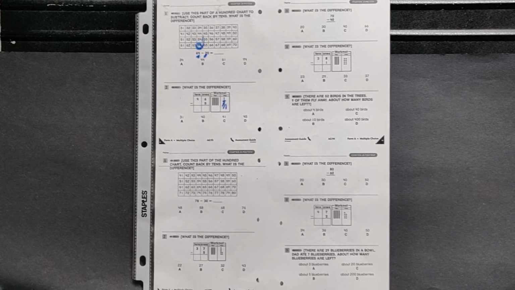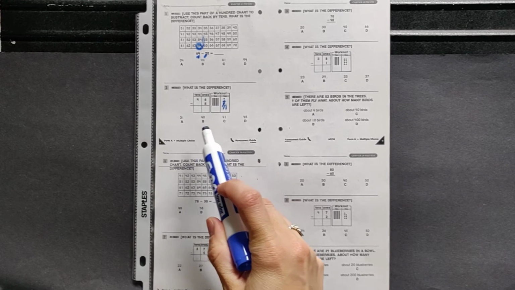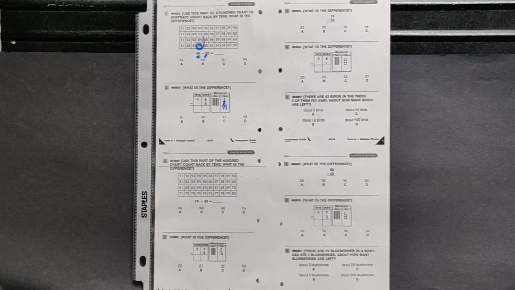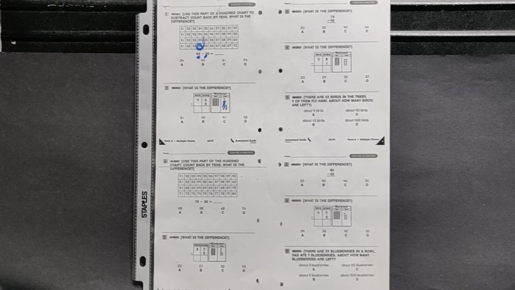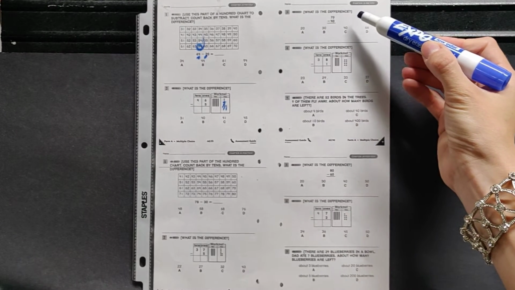How many ones are left? So altogether, counting your tens and ones, what is the amount you count? Circle your answer option. Okay, 3. Let's go to the top. It says, what is the difference?